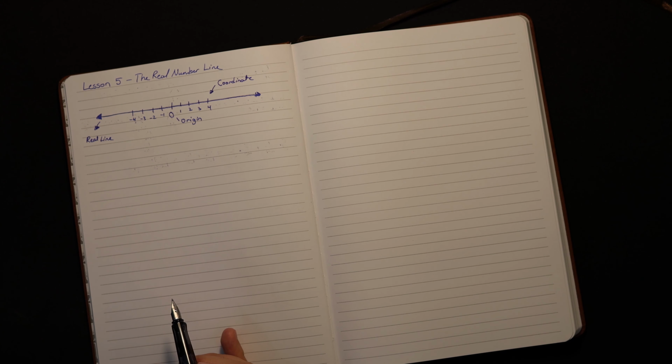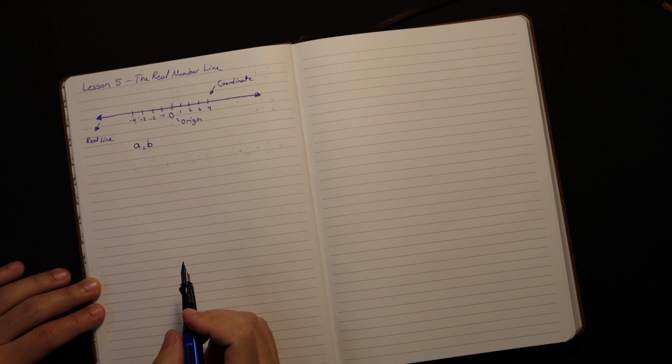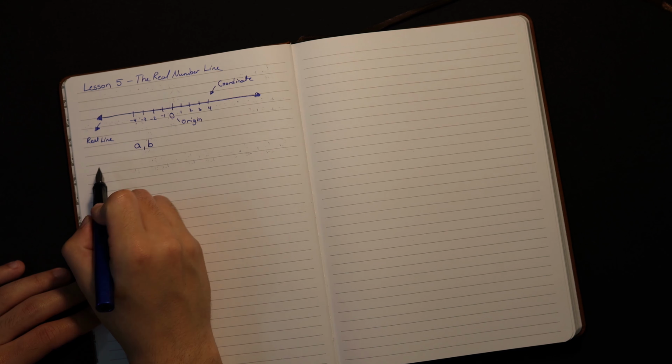Now here's where the real number line becomes incredibly powerful. It provides a visual and conceptual framework for understanding order, for comparing any two real numbers. If you have two distinct real numbers, say A and B, their positions on the line tell us which is greater or lesser. We define the relationship as follows.